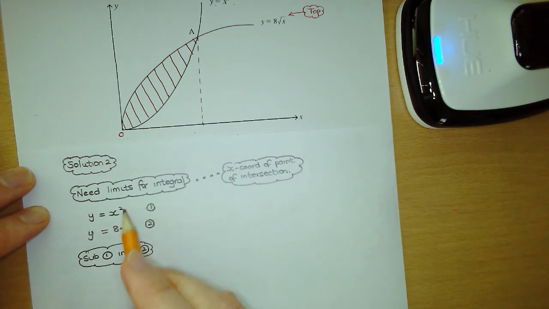Remember when it was a straight line and a curve, we would have made y the subject of the line, then subbed it into the curve. Well, we've just got two curves here, but it's the same idea. y is the subject of one of them. In fact, it's the subject of both. So we're just taking one and subbing it into the other. So we're going to get x squared is equal to 8 root x.